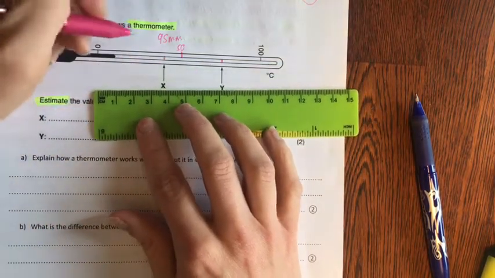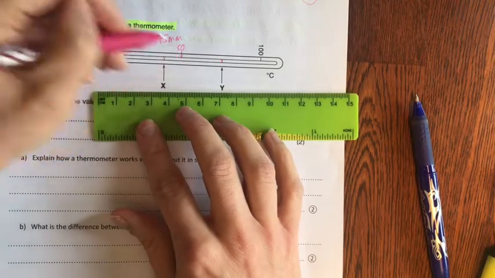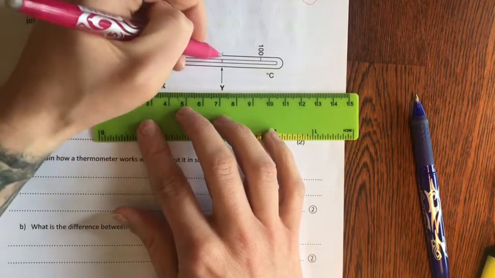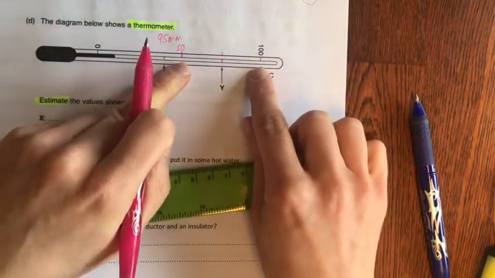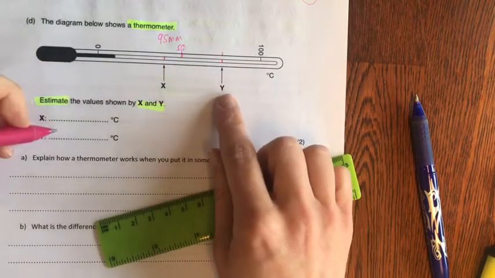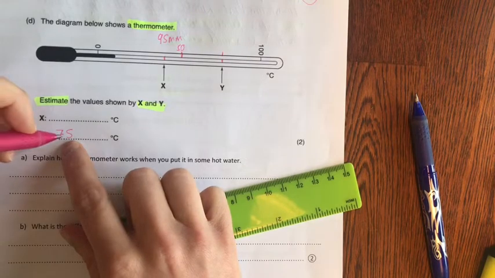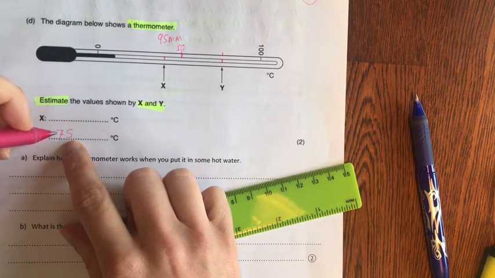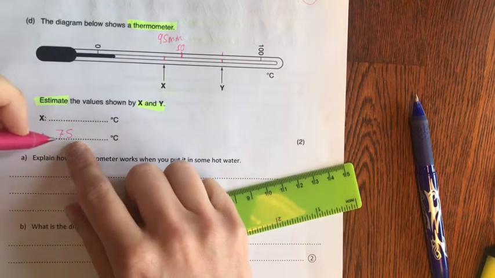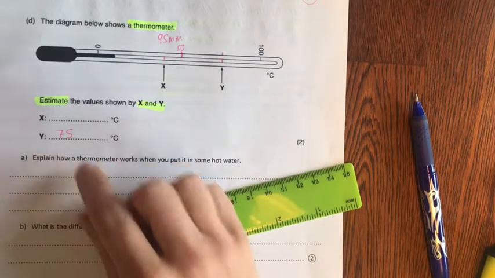So if this is 50 here, this is exactly halfway between 50 and 100 if we look. So that's obviously meant to be 75 degrees C, but I'll allow you, let's say you got 5 either side of that. So if you put 70 or 80, anything either side of that, that's fine.